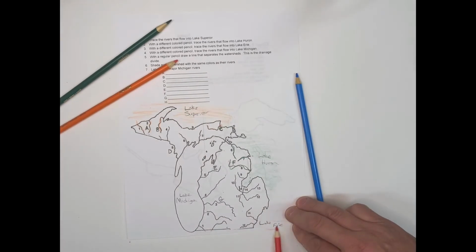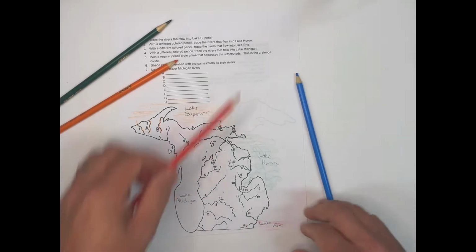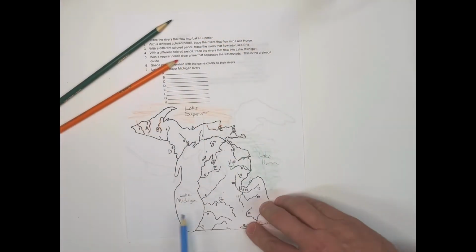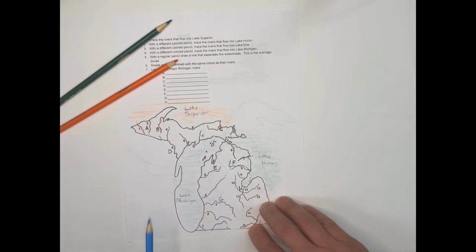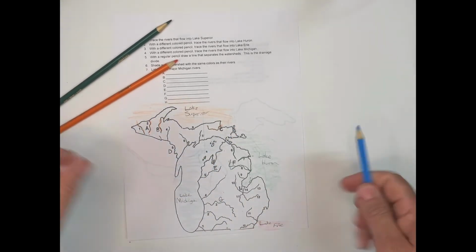Lake Erie is only a little corner of Michigan that drains into Lake Erie, and there's a couple of rivers there. And then there's Lake Michigan, the only Great Lake that's completely owned by the United States. We share all of the other lakes with Canada.